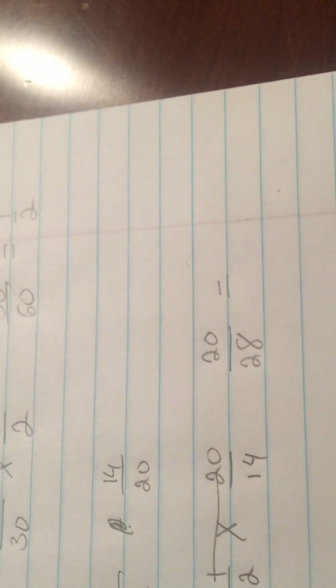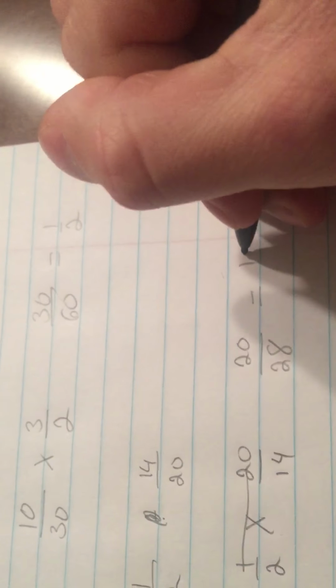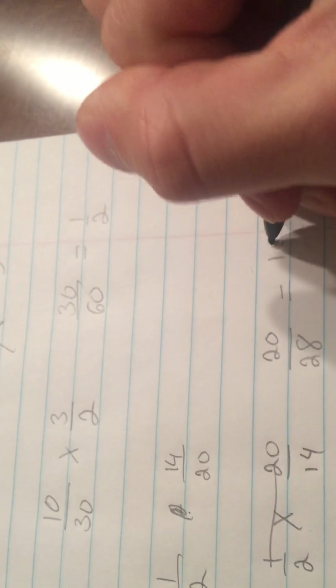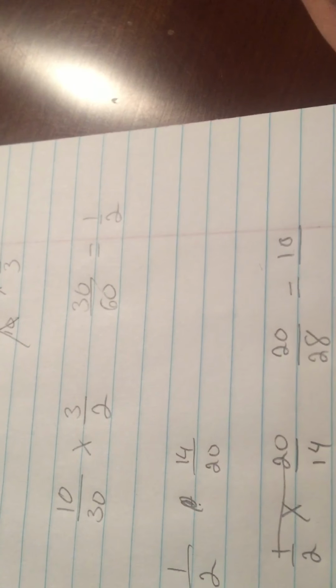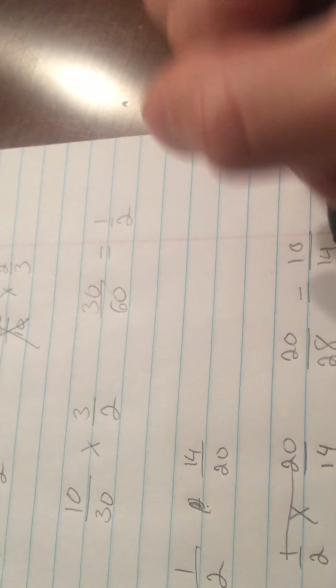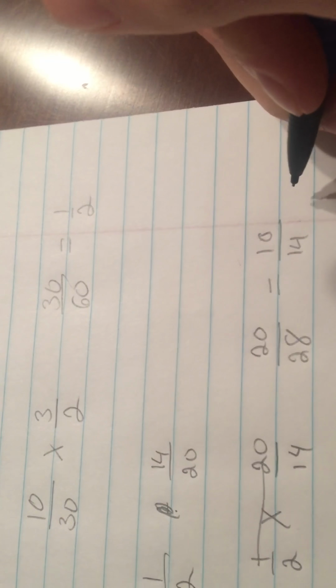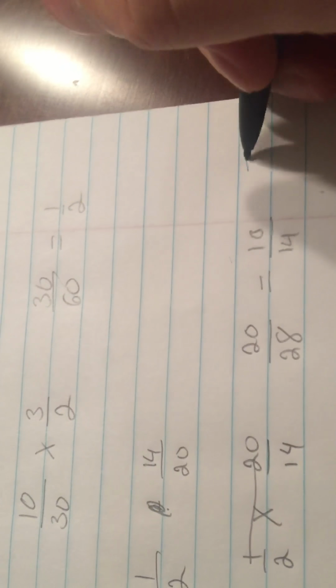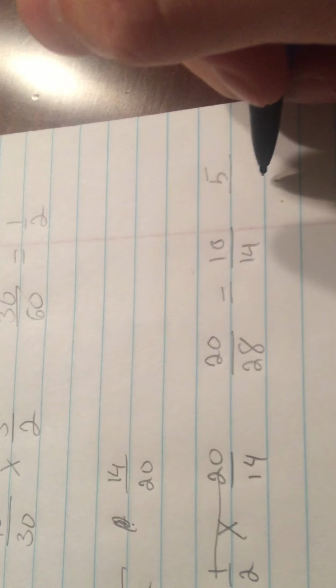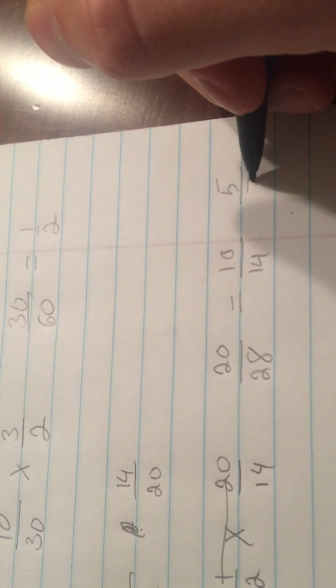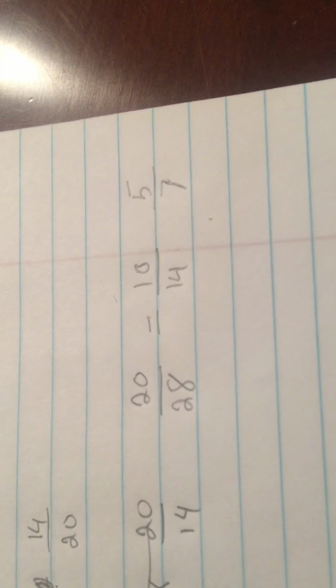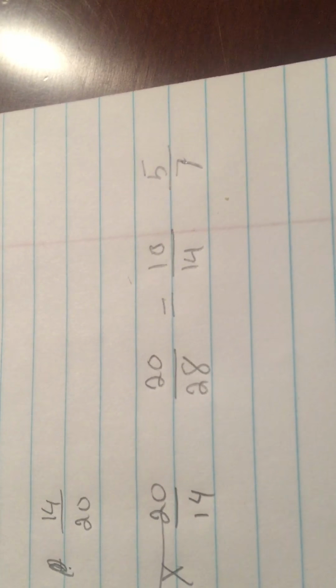Let's simplify it. Right off the bat, I noticed 2 will go into both. So 20 divided by 2 is 10, and 28 divided by 2 is 14. Okay, so we can go a little bit further to simplify it. 2 will go into both of them again. So we have 5, as 2 will go into 10 5 times, and 7. And that's a simplified fraction, because 2 will go into 14 7 times.